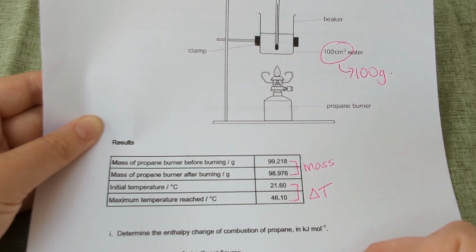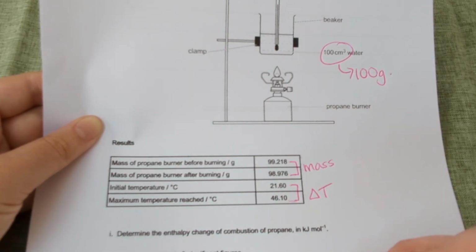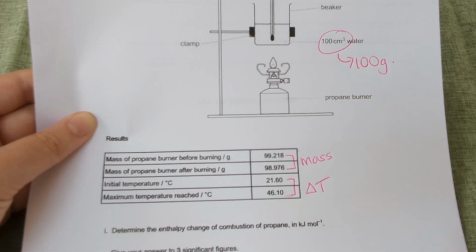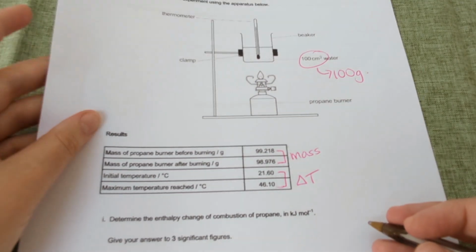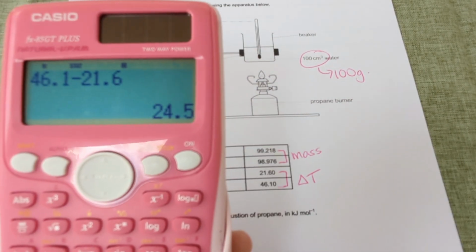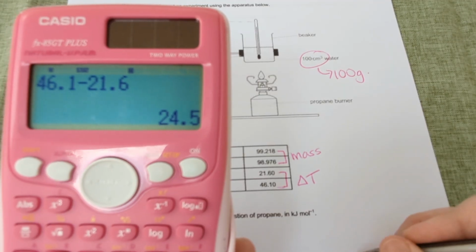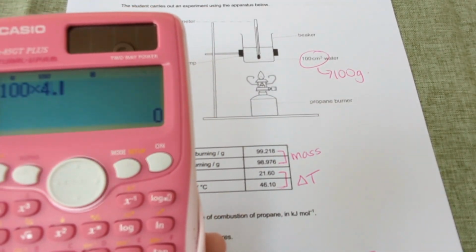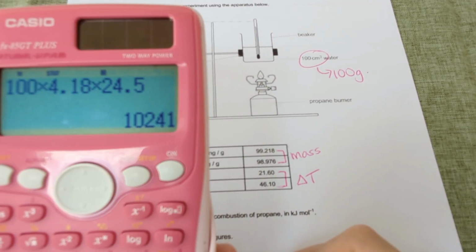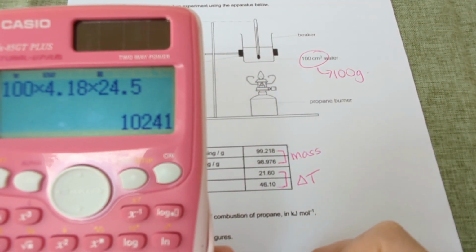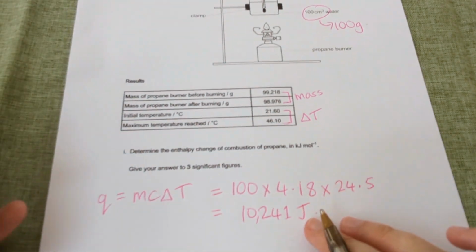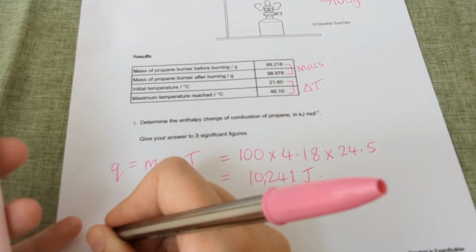And we multiply it by C, our constant specific heat capacity of water, and we multiply it by our temperature change, which is 24.5. Times those together, and we get 10,241 joules. So that's our Q value.